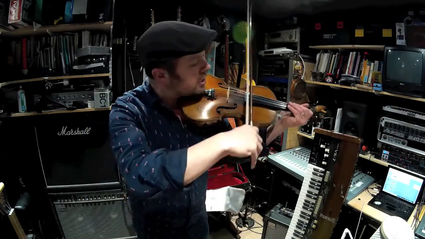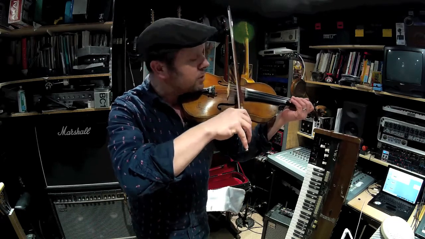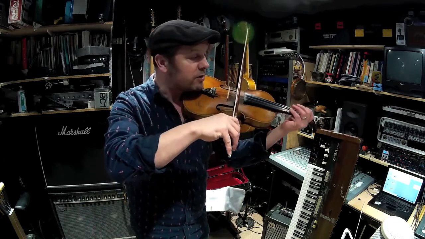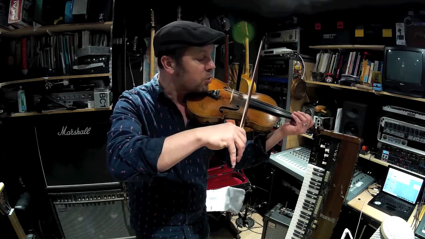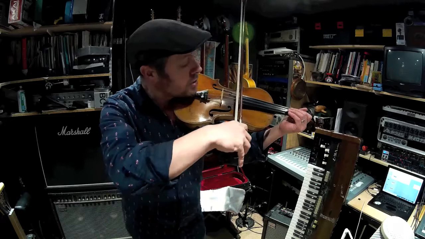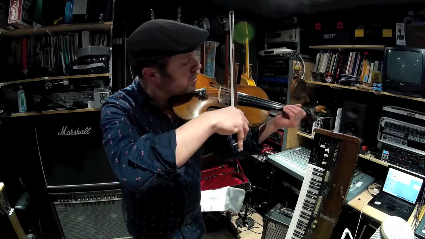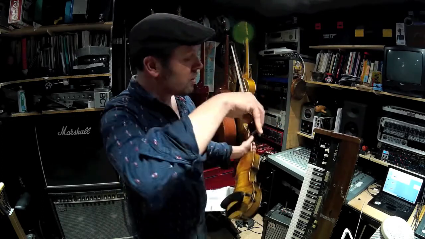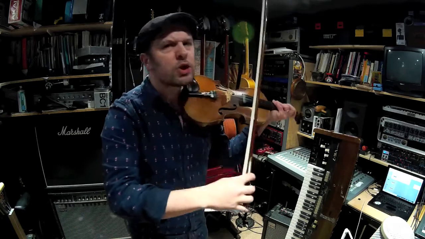Also, turn the bow slightly towards you instead of away from you. The way that you stand with a violin, if you turn the bow away from you, it might slide down the strings like that. So you need to turn the bow slightly towards you so that the hair is closer to you than the wood. Not too much, but just a bit.